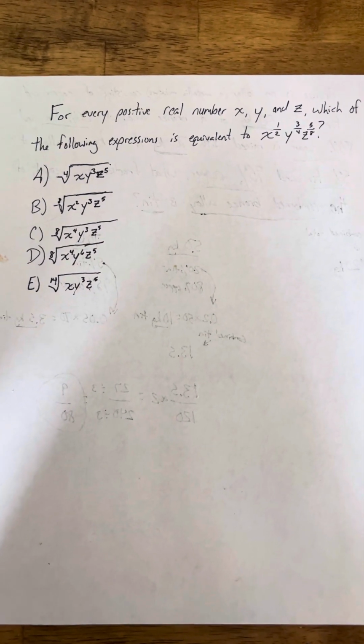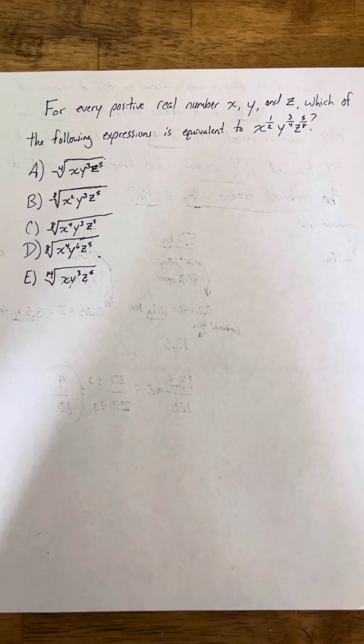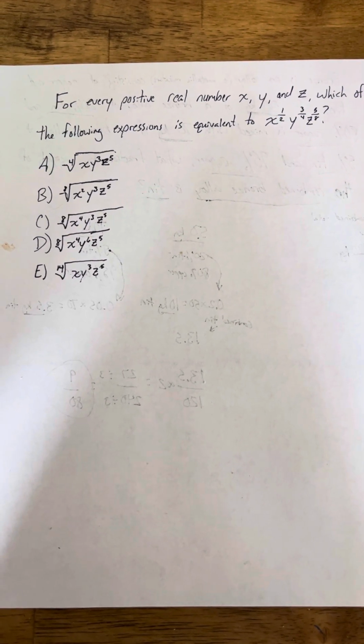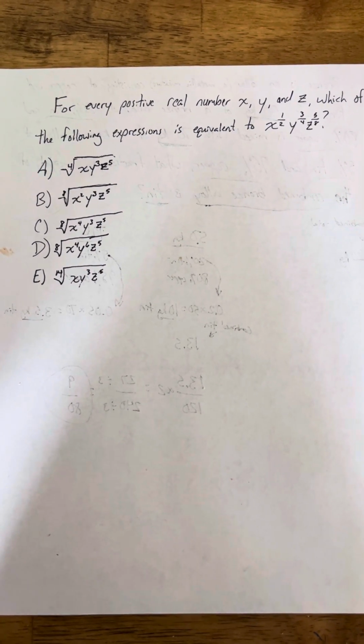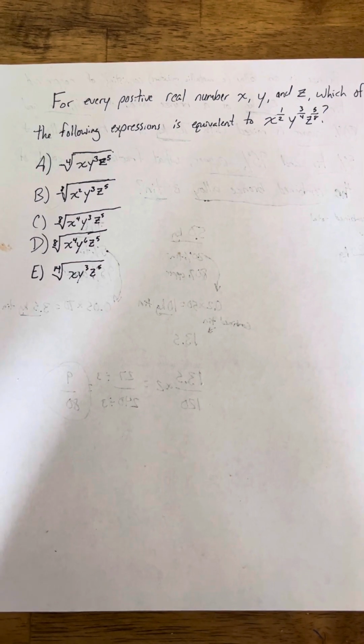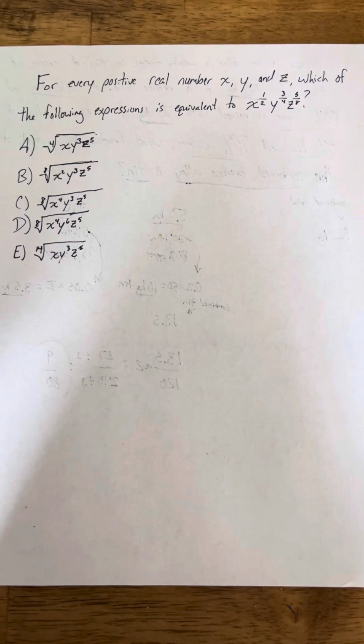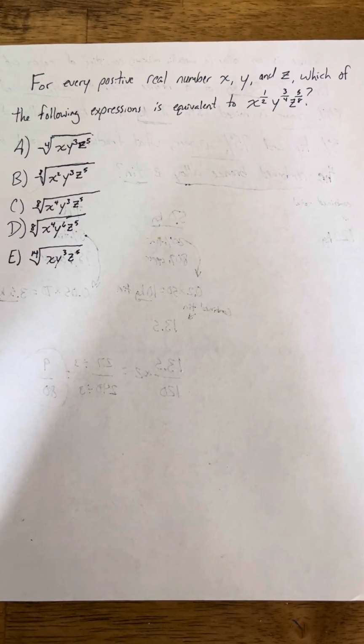All right, for this one, it says, for every positive real number x, y, and z, which of the following expressions is equivalent to x to the 1/2, y to the 3/4, and z to the 5/8? Okay, so there's one key fact about exponents that you need to know here.